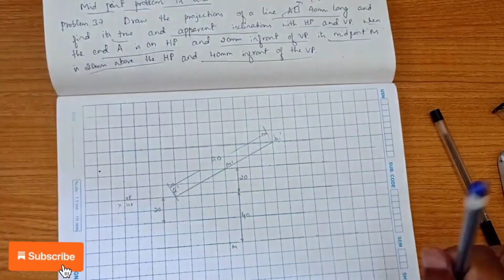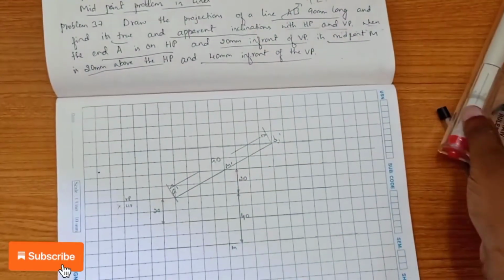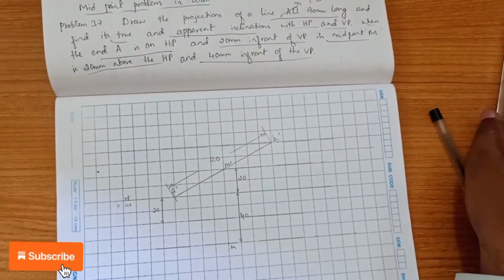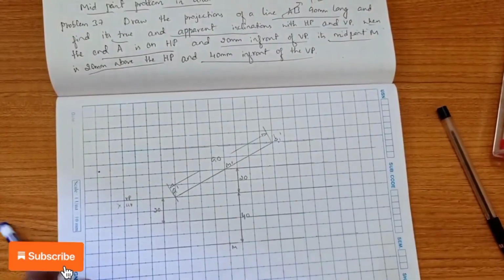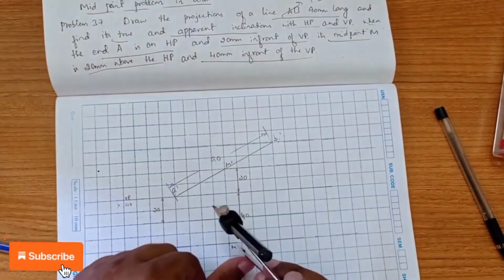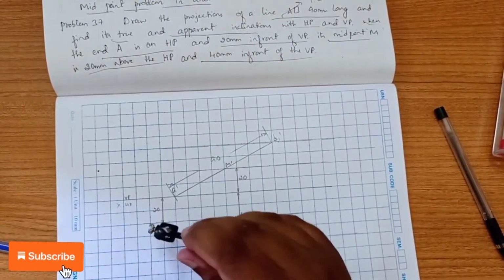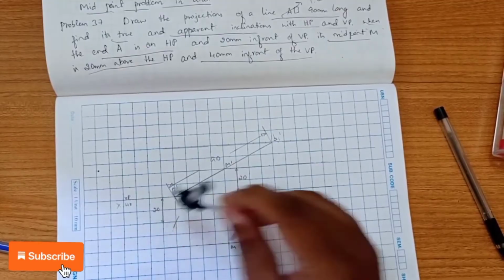Now in the same way, we already measured 45. So from this end here we are cutting the arc.